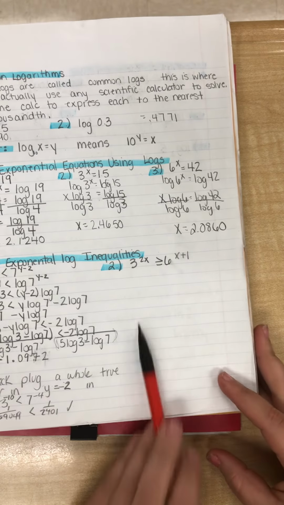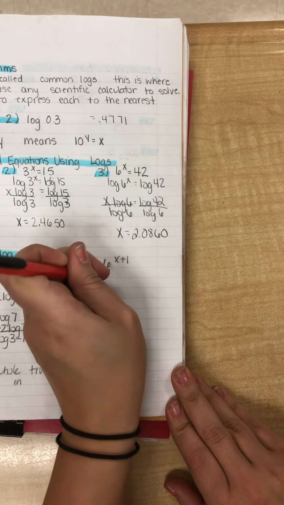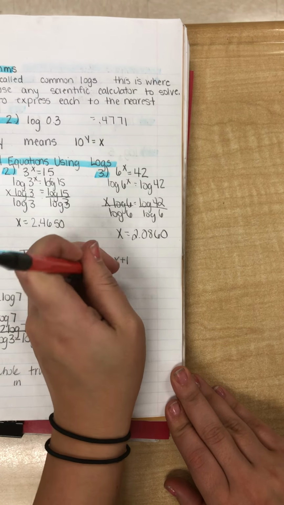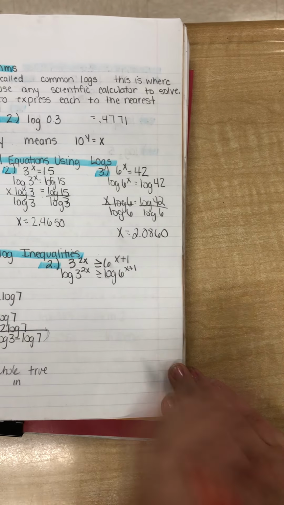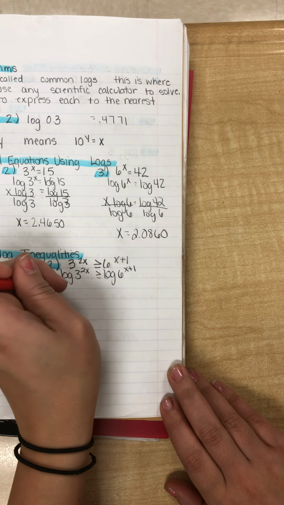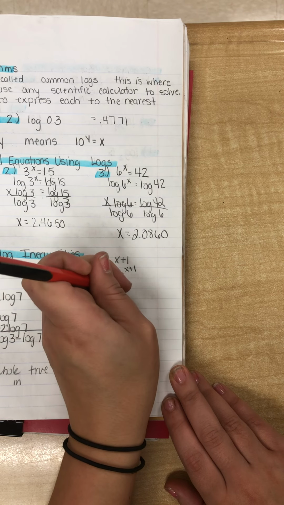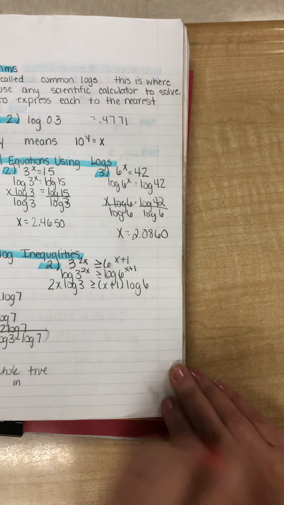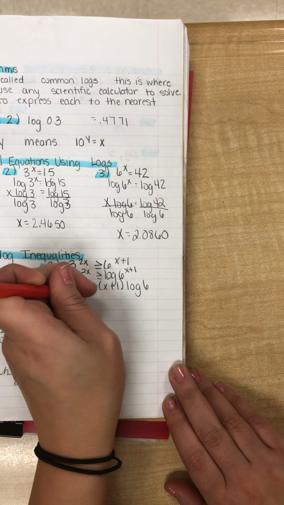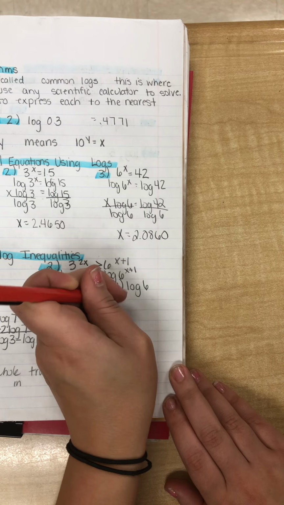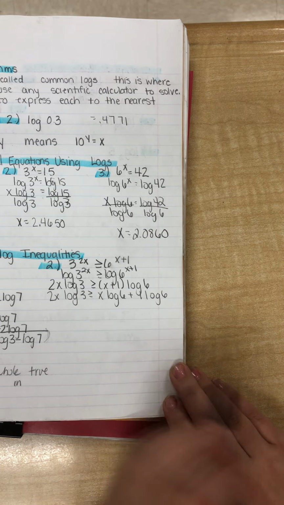So then we're gonna do this one. So first, put a log on both sides. I always forget the log. Then put the powers down. Distribute that log. Bring down my left side real quick. X log 6 plus 1 log 6. You don't have to put the 1, I just always do.